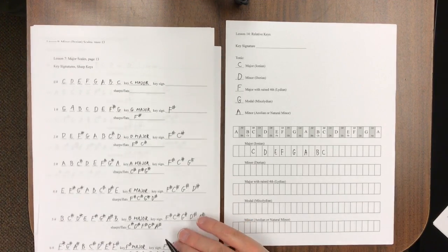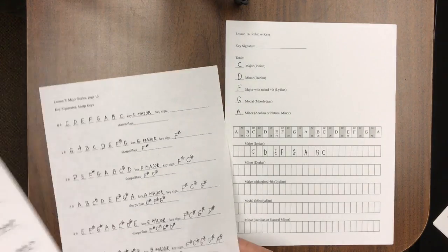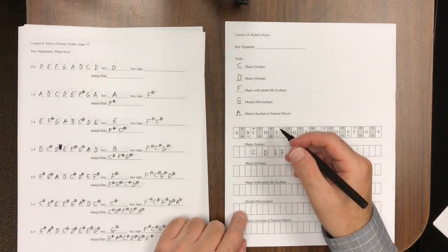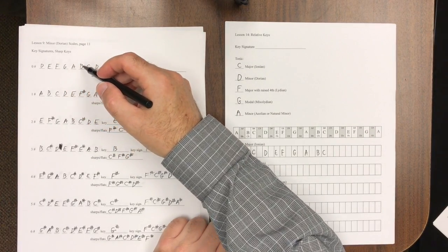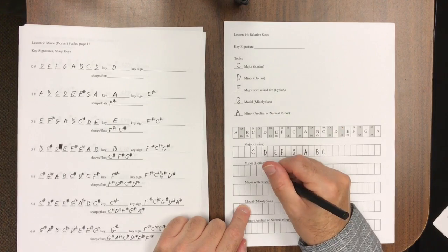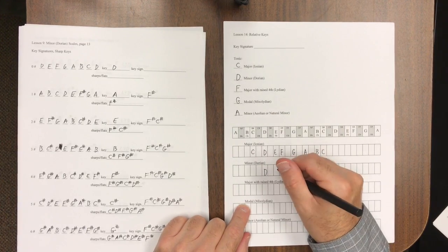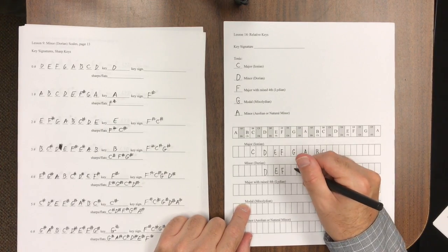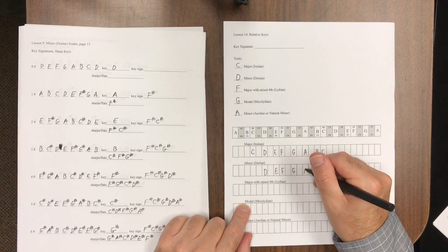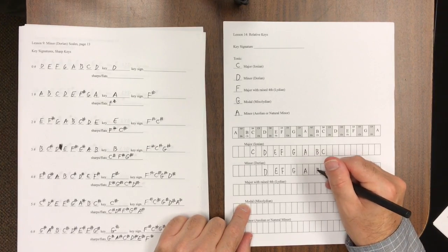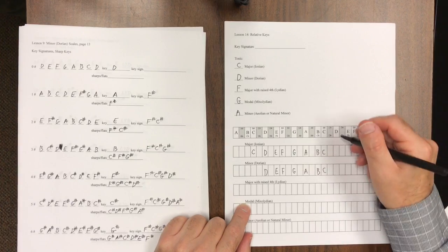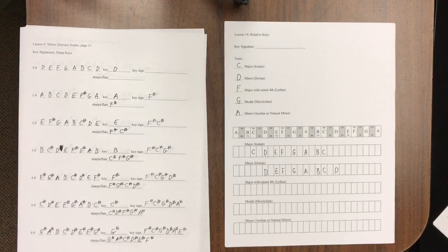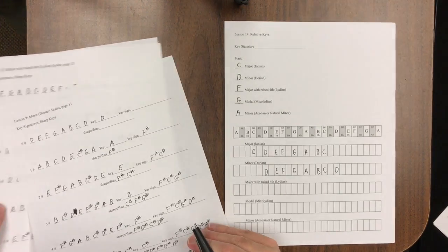All right. And then the next one we have is D, the minor Dorian. The notes are D, E, F, G, A, B, C, D. So we'll go D, E, F, G, A, B, C, D.